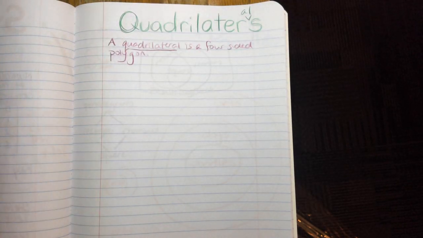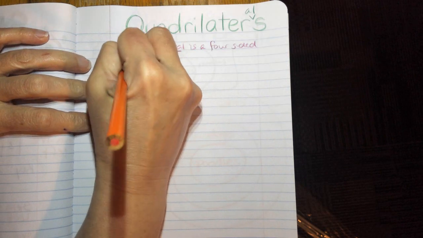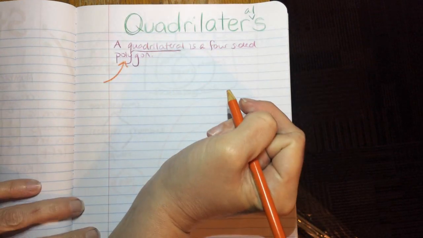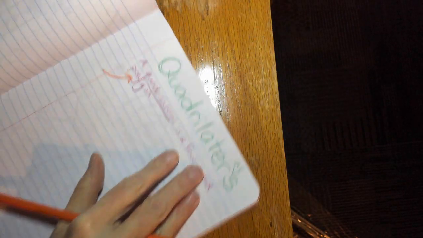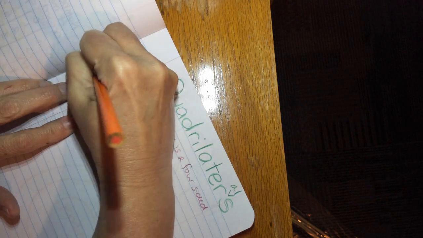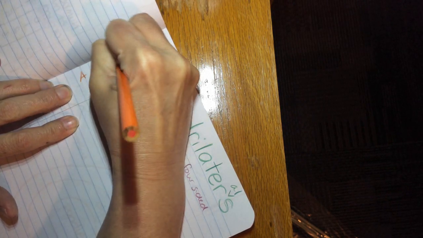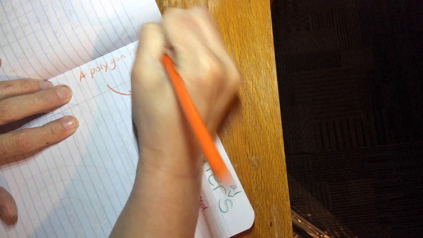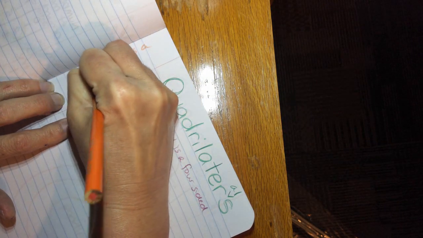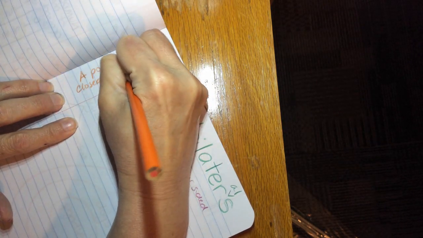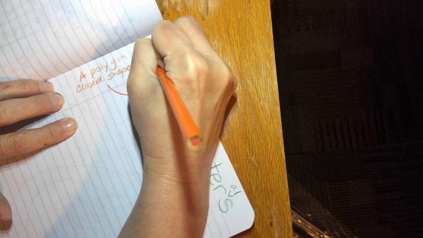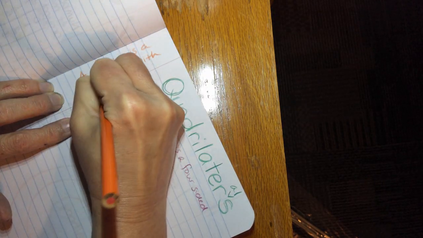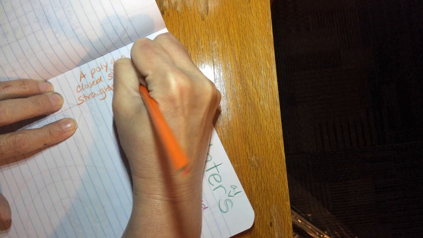So this does kind of beg the question of what is a polygon. Okay, a polygon is a closed shape with straight lines.